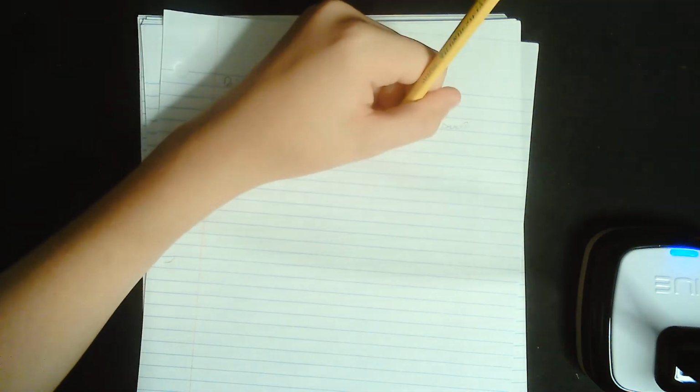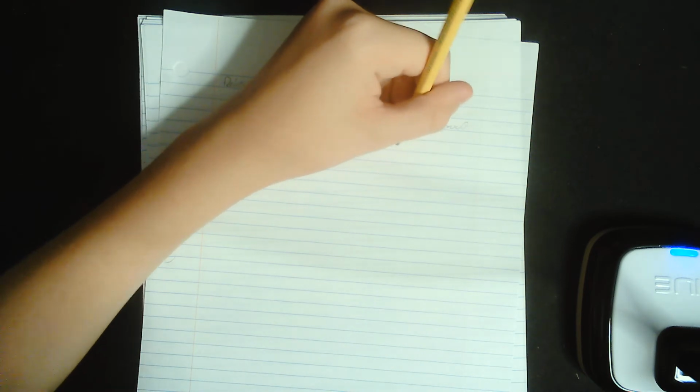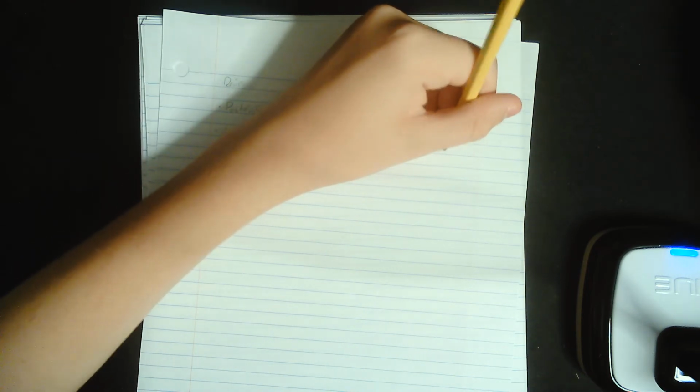We have axioms, which are statements of reason, accepted without proof. Now finally, we have theorems, which are a combination of postulates and axioms to prove something true. It's a statement proven by postulates and axioms. So, next, we're going to be looking at some congruency postulates.